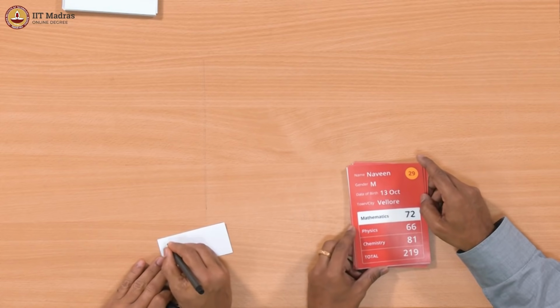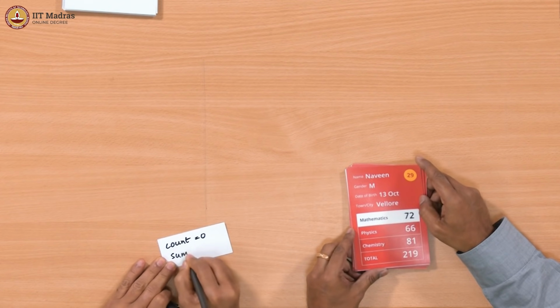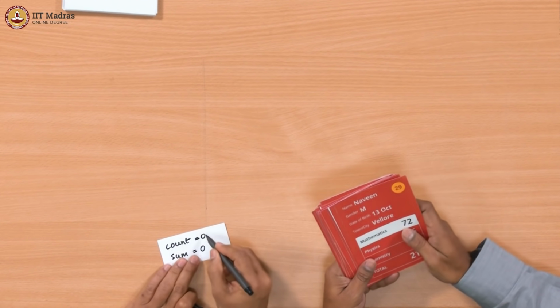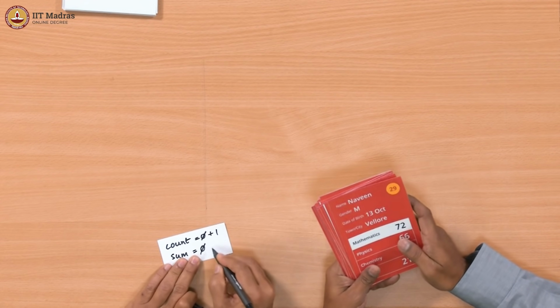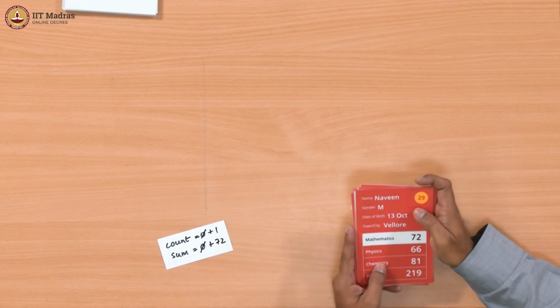Is it possible that instead of doing two iterations, one for count and the other to find the sum, we could do both in a single iteration? Yes, I guess so. To begin with, we could keep track of both quantities. So we can say count is 0 and sum is 0. Then as we go through the cards, when we see the first card, we make count plus 1 and add, say, 72 or whatever the maths marks are to the sum. Each time we add 1 to the count and the actual marks to the sum, so we keep track of both quantities at the same time.